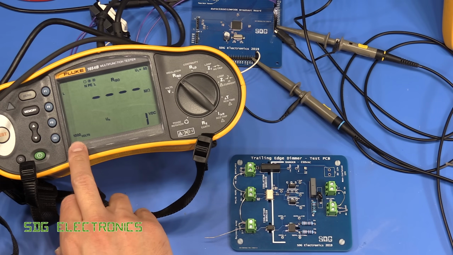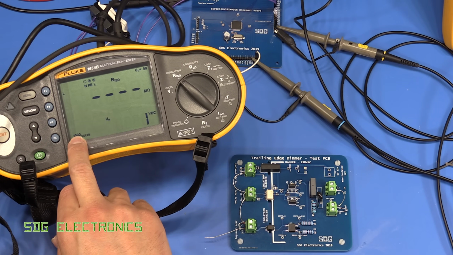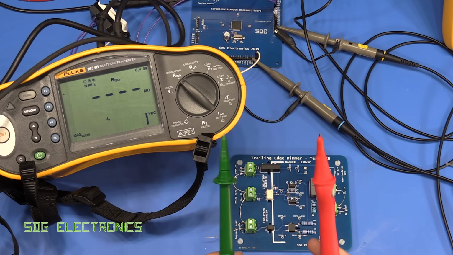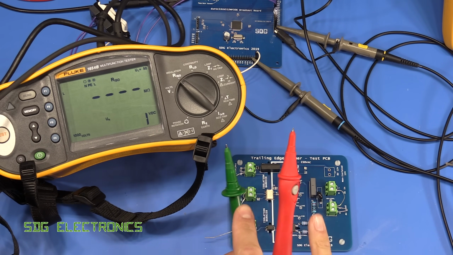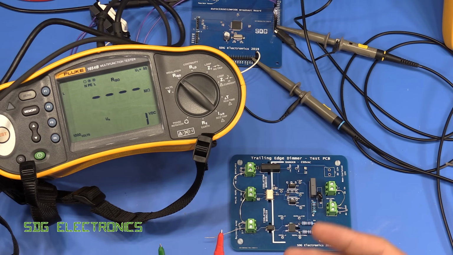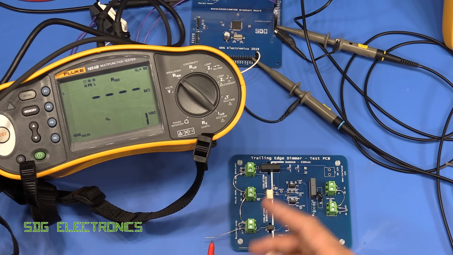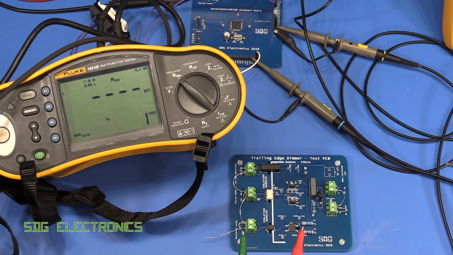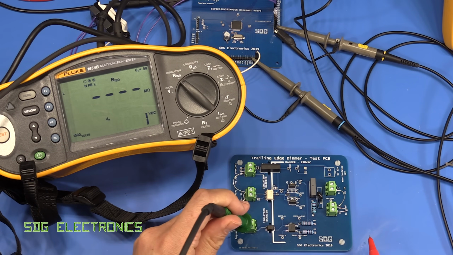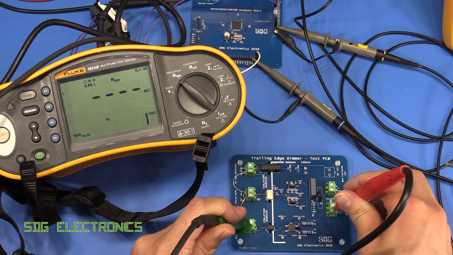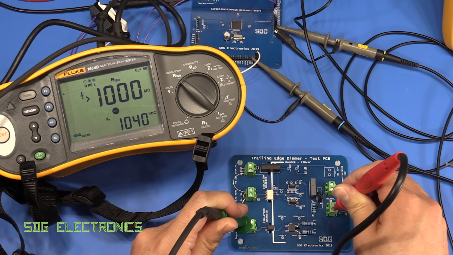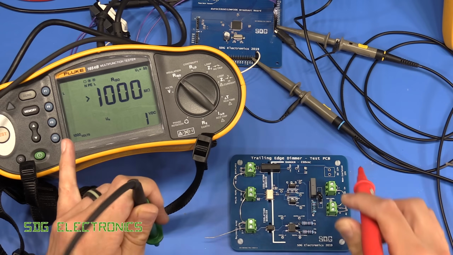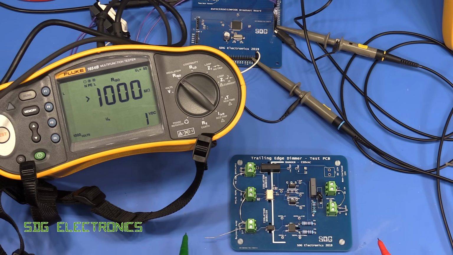So I've set the Fluke multifunction tester up to apply 1000 volts, and basically it's going to apply 1000 volts across these two probes, measure the current that manages to flow between them through our circuit, and then you can infer the insulation resistance by doing Ohm's law on that. Obviously the device does all of that for you. So we're going to connect one probe here and one probe across here, and press the test button, and you can see it's applying 1040 volts. And it measured an insulation resistance of greater than 1 gigohm.